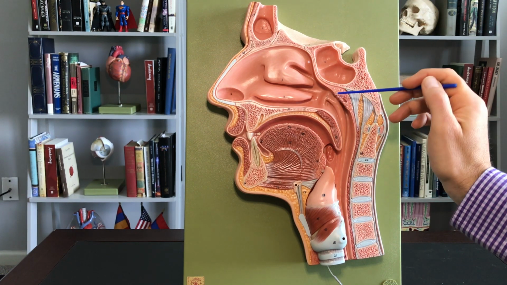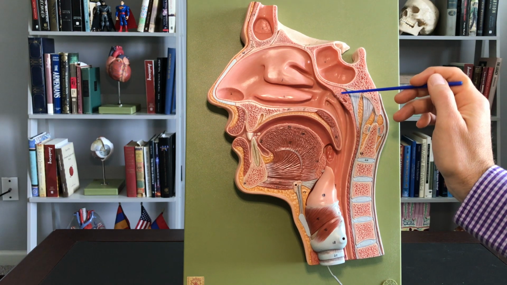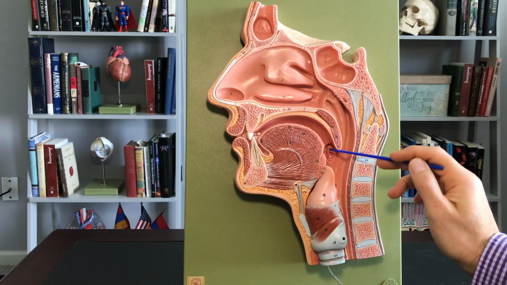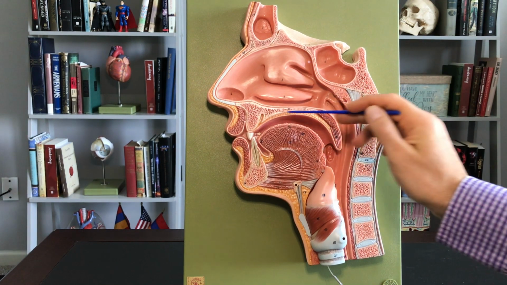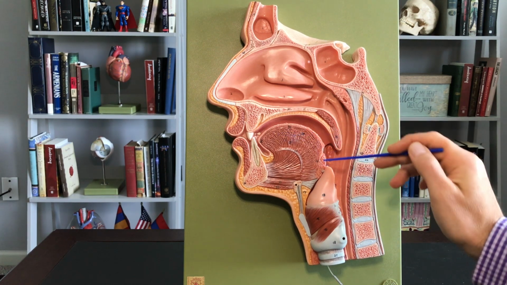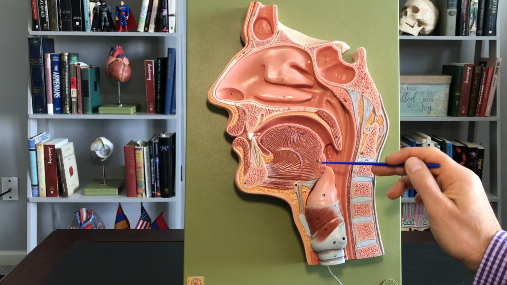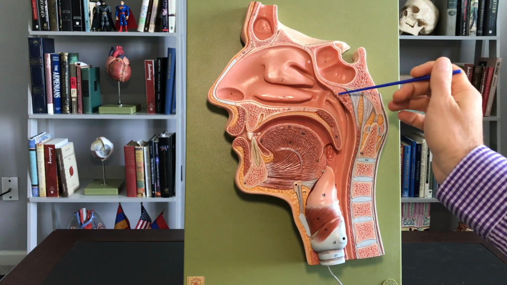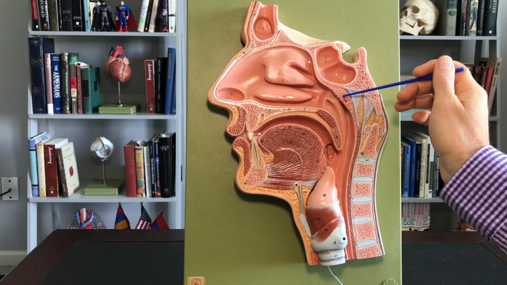And we also have other structures in place. We have the pharyngeal tonsil, sometimes called the adenoid. We have the palatine tonsil at the back of the palate. We have the lingual tonsil at the back of the tongue. The palatine and lingual tonsils are paired right and left, and the adenoid is a solitary piece of tissue.